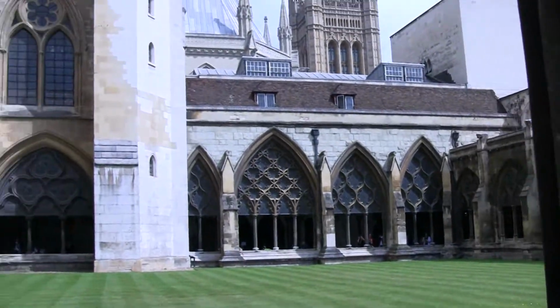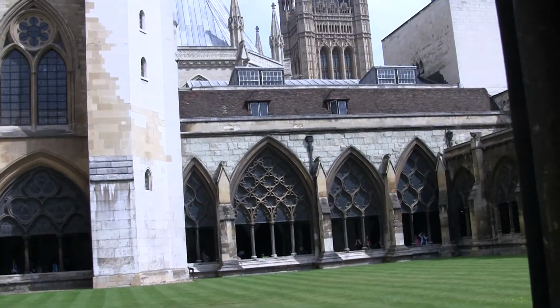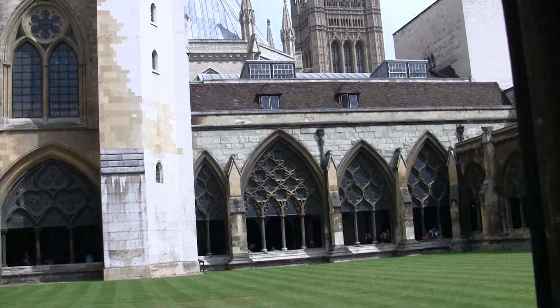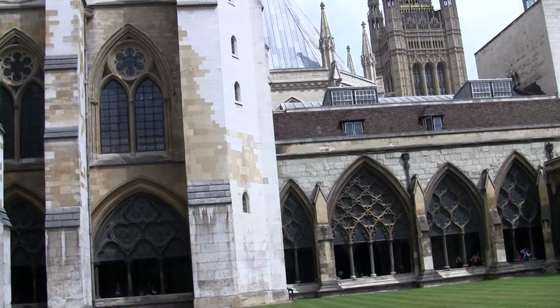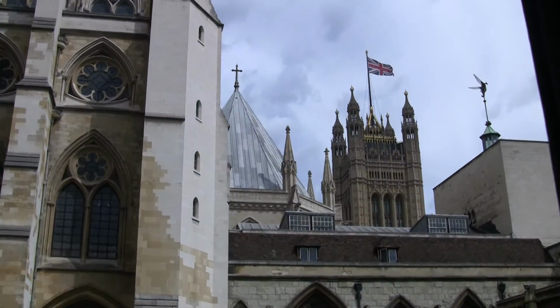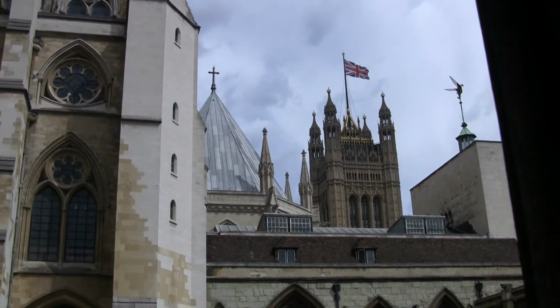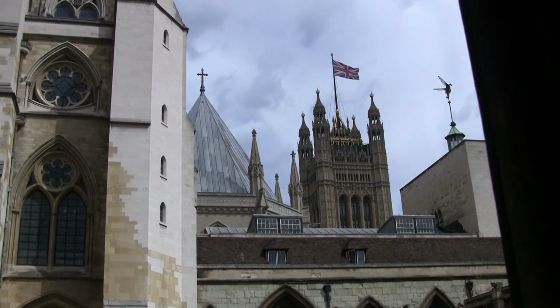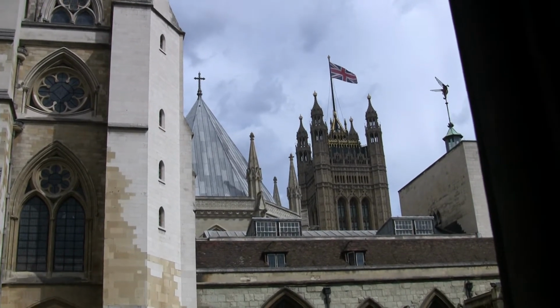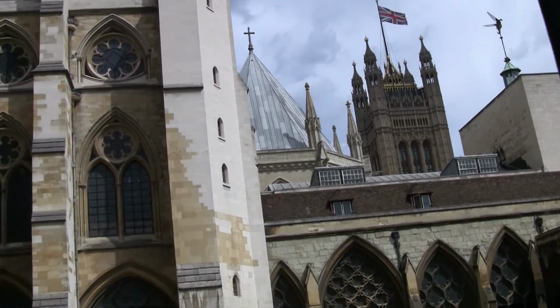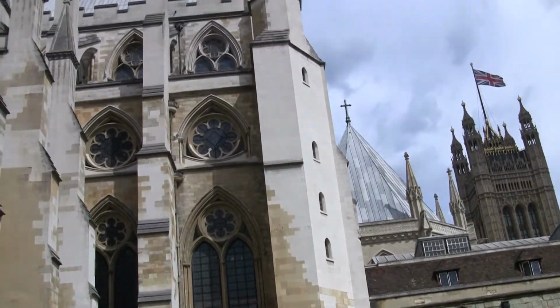It's also because they had a different style of worship now. They didn't need so many priests. They didn't have all the different chantry chapels where masses had to be said anymore. So technically, this is not actually an abbey because there haven't been any monks here since 1534. It's also not a cathedral because it doesn't have a cathedra, which is a seat for a bishop, which is the criteria for something to be called a cathedral.